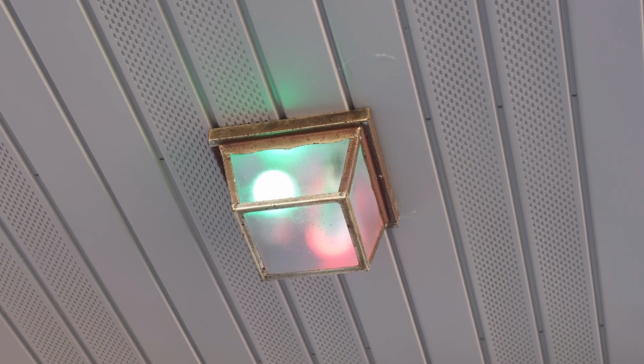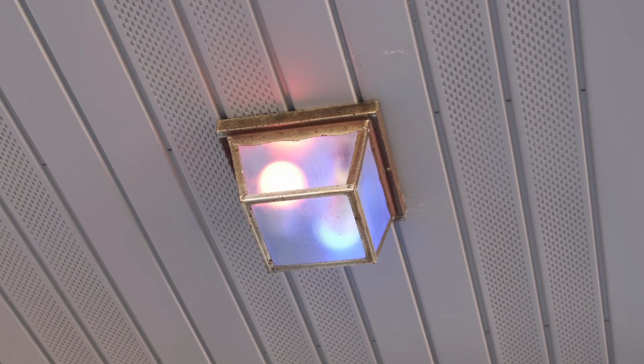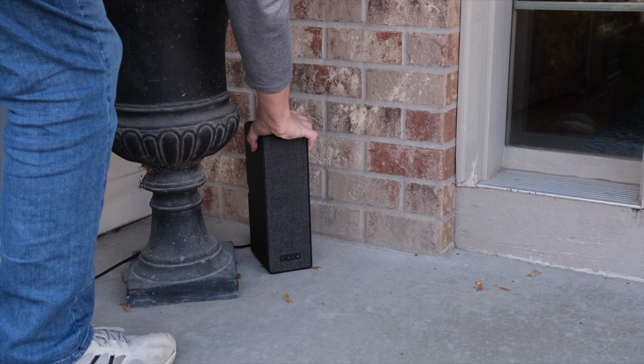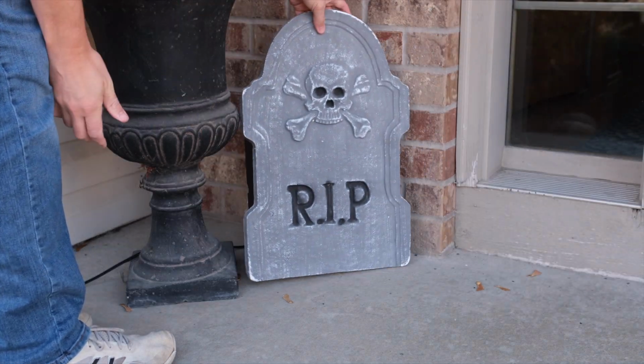For this automation, we're using the Color Smart Bulb over the front door, and we're hiding a Sonos speaker behind this gravestone on the stoop. We're going to take this motion sensor, angle it back towards the door, so it triggers our automation only when kids reach the top step.